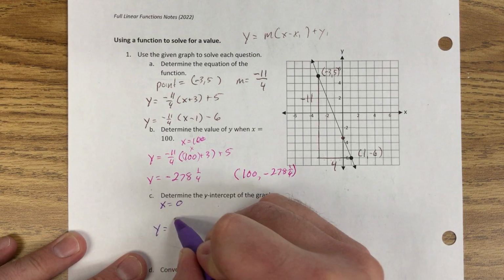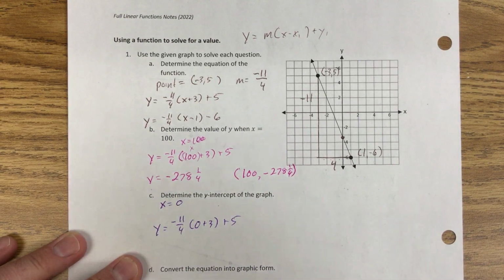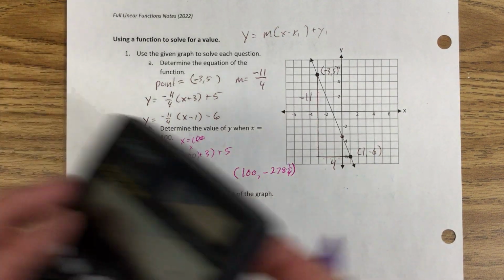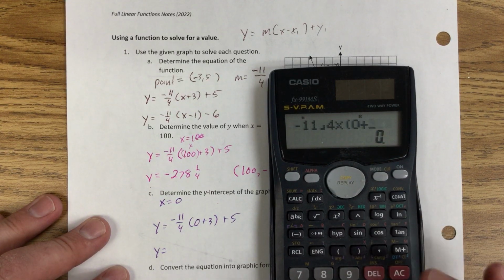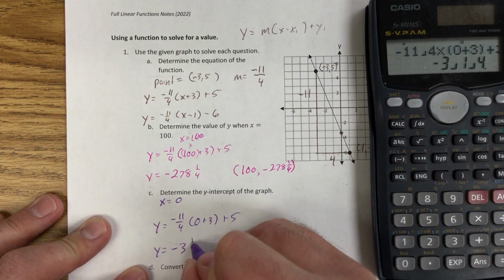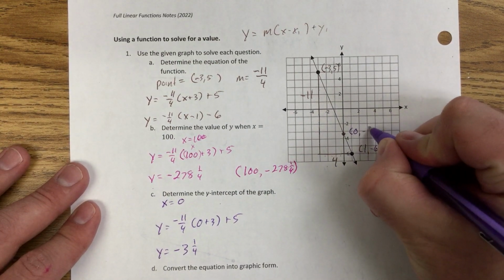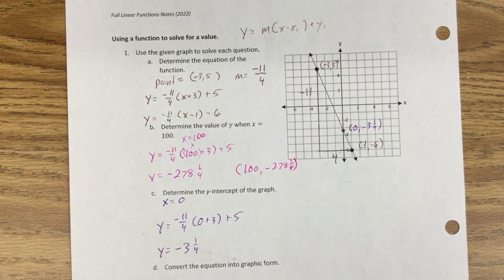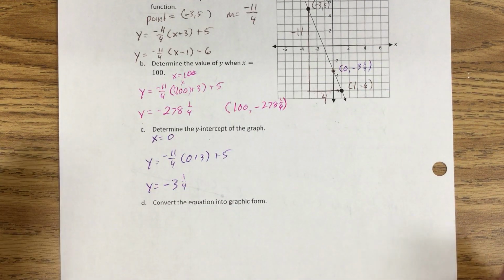So y is equal to -11 over 4 times (0 + 3), plus 5. Again, we can go through this: multiply by 3, then add 5 to it. You could do that, or type -11 over 4 times (0 + 3), plus 5. And our y-intercept is at -3 and a quarter, which makes sense. This is about (0, -3 and a quarter). That would be roughly the point that we are at. It looks pretty good. To be honest, we probably did it correctly that way, but we used x is equal to 0.